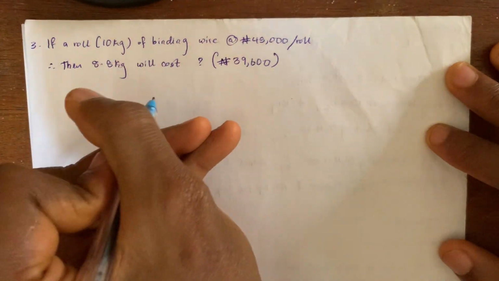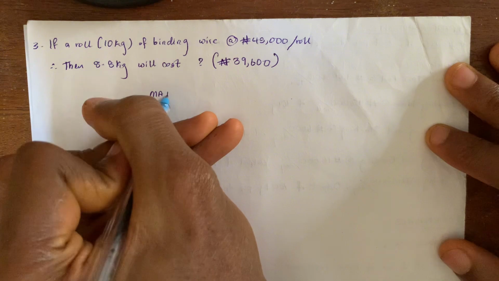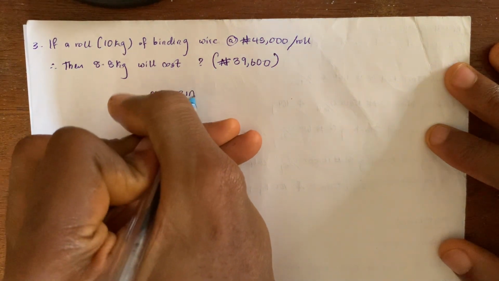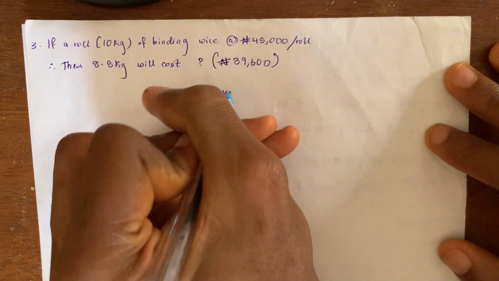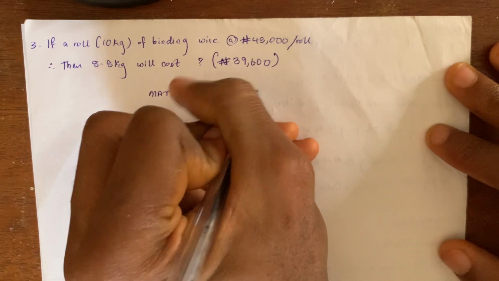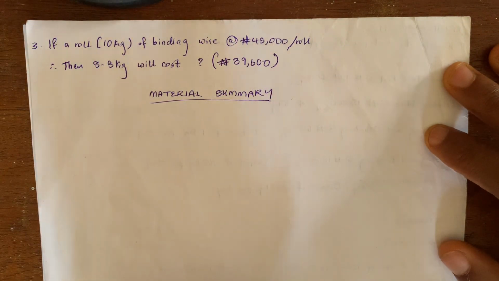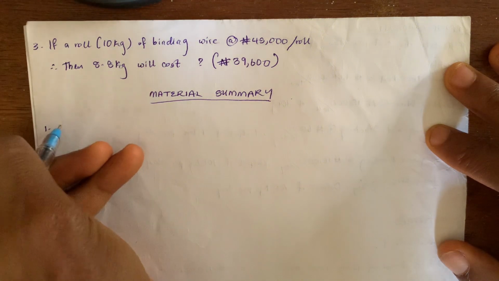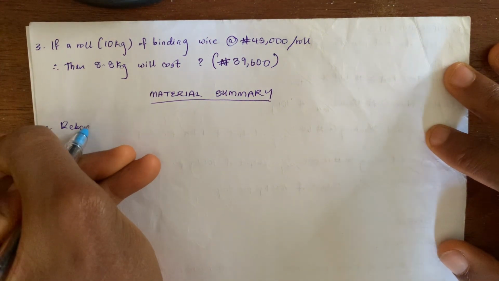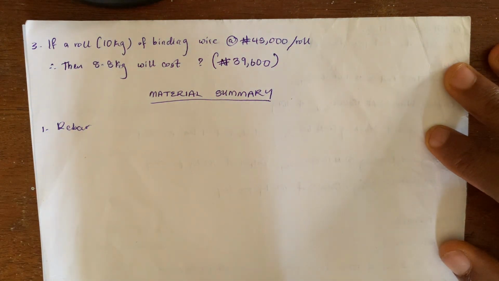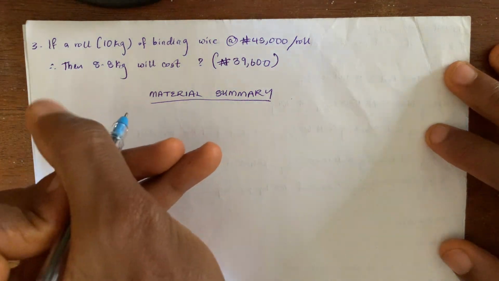So after this, we will now do our summary on the materials. So the first material is our reinforcement bar. And what did we calculate as our price, including the waste? That is 1,060,500.